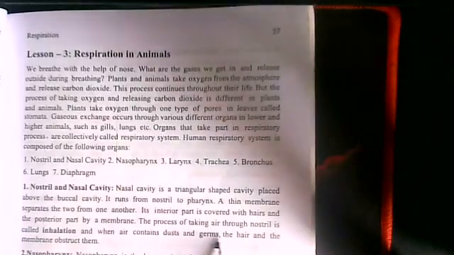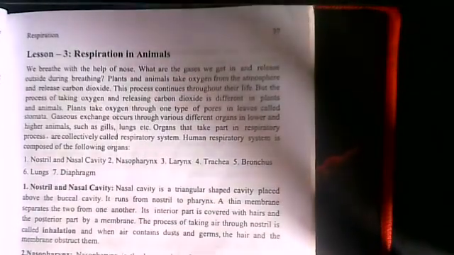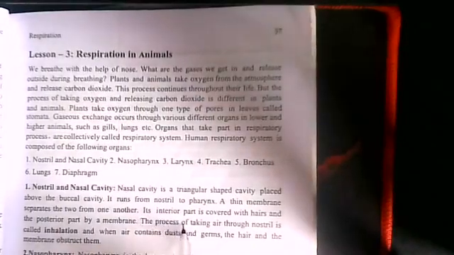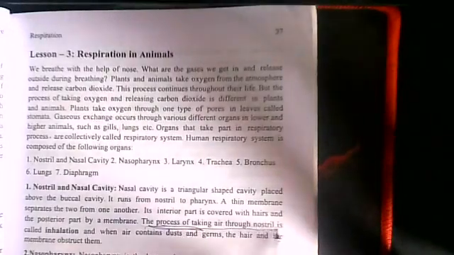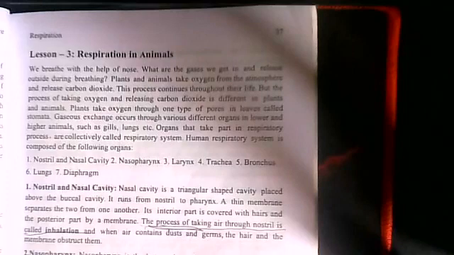The process of taking air through nostril is called inhalation. When air contains dust and germs, the hair and the membrane obstruct them. So inhalation, what is inhalation? The process of taking air through nostril, through nose, is called inhalation.